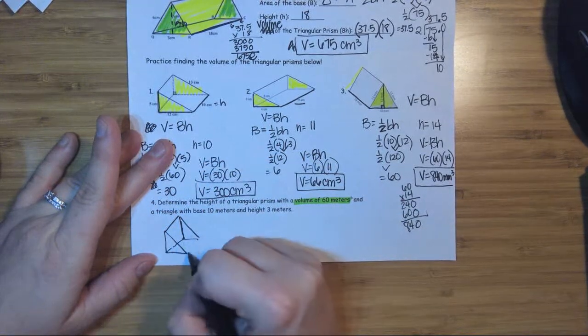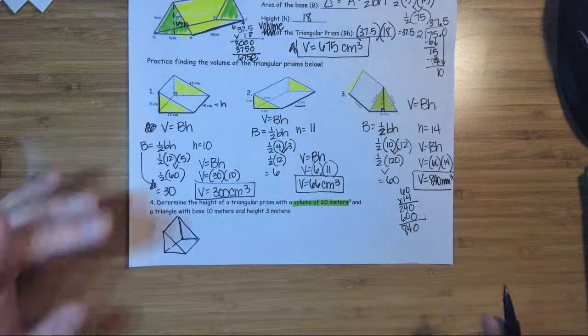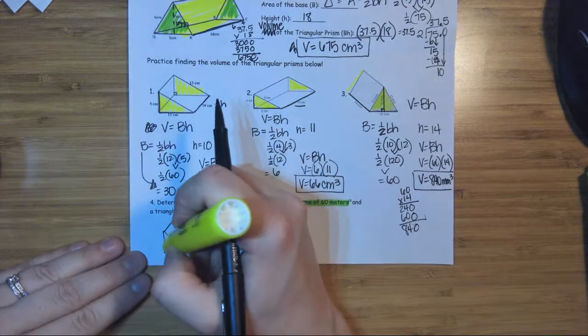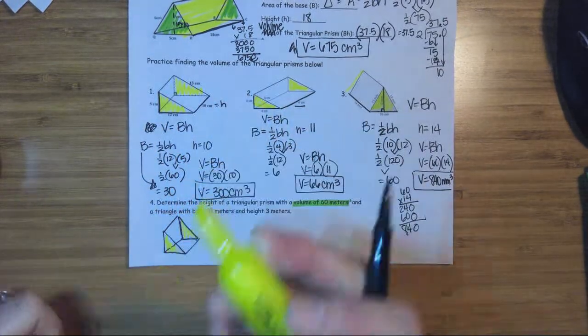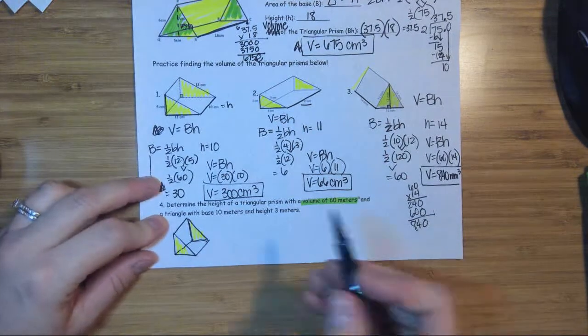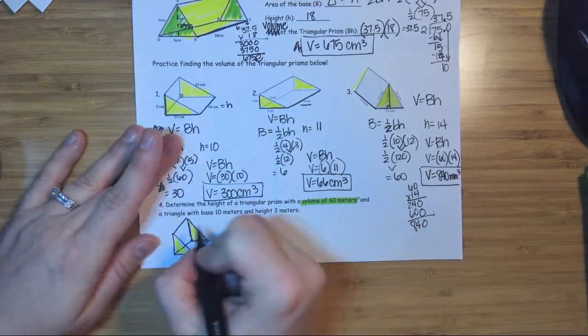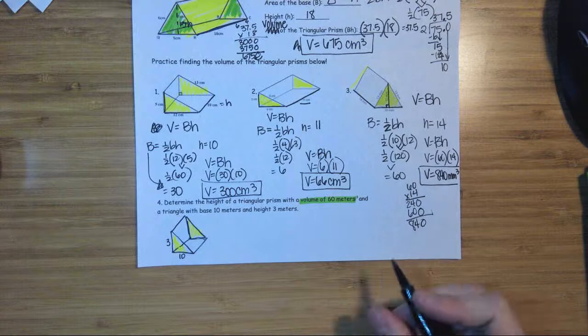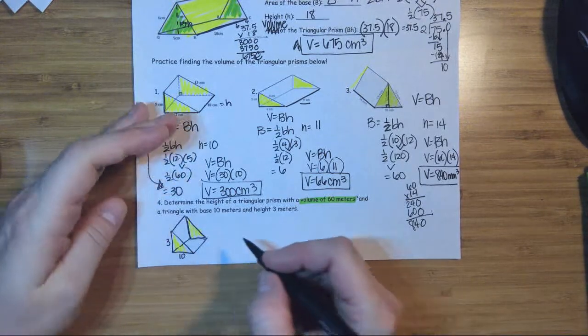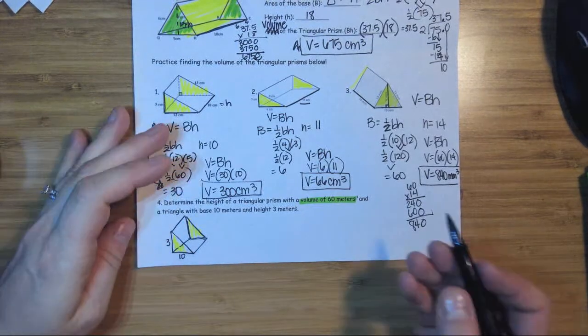I am not the best at drawing these, so just bear with me. Here's my bases. It says the triangle has a base with 10 meters and a height of 3. Definitely not to scale, but that's okay. And then the volume of the whole thing is 60 meters cubed.